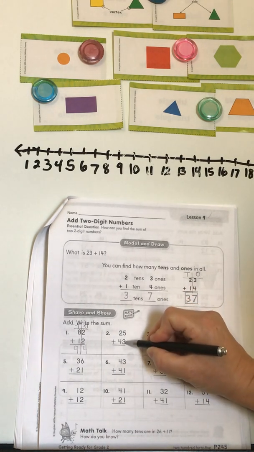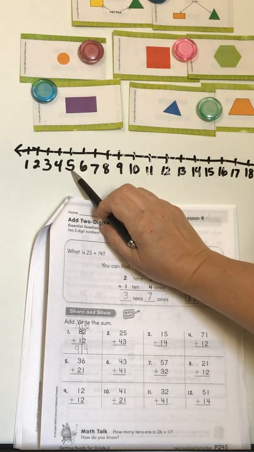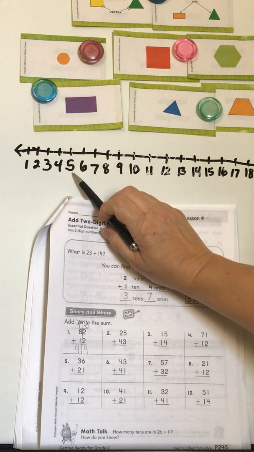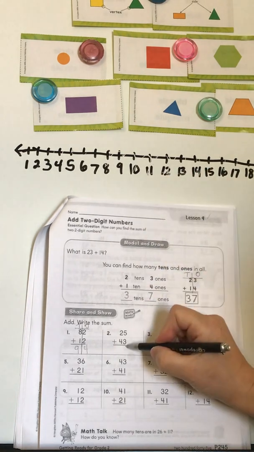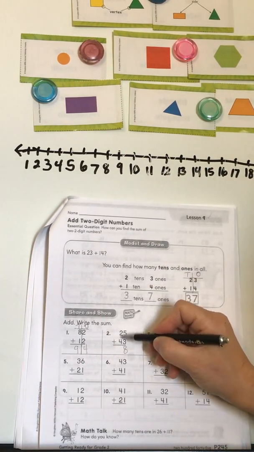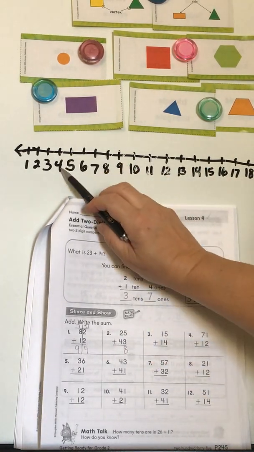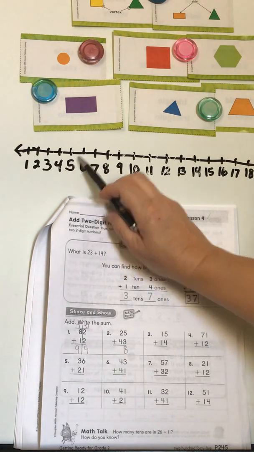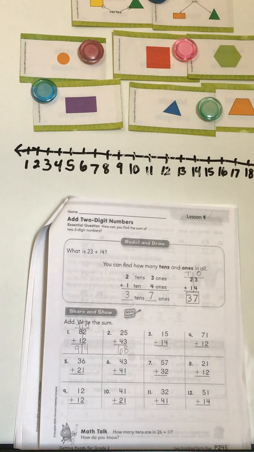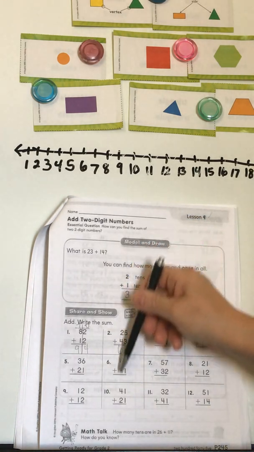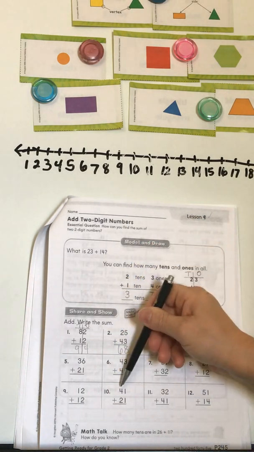So 5 plus 3, 5 and 3 hops. Remember, plus is always going forward. You need a bigger number at the end. 1, 2, 3, 8. And 2 plus 4, so 4 is my big number. I'm going to go plus 2 more. 1, 2, 6. 68. Okay, so always add going down, all your ones together and all your tens together.